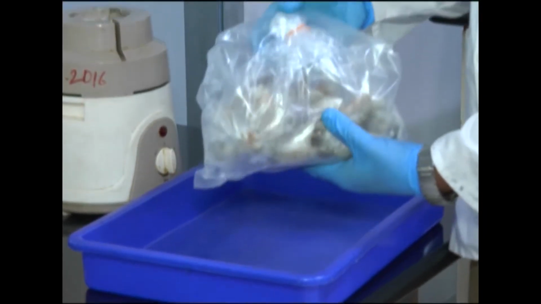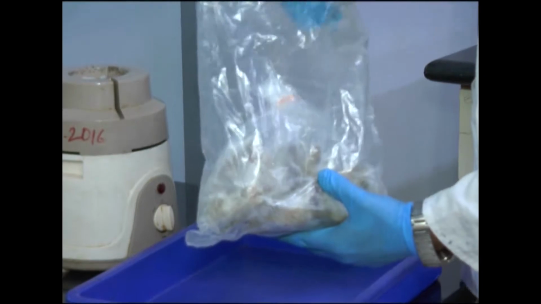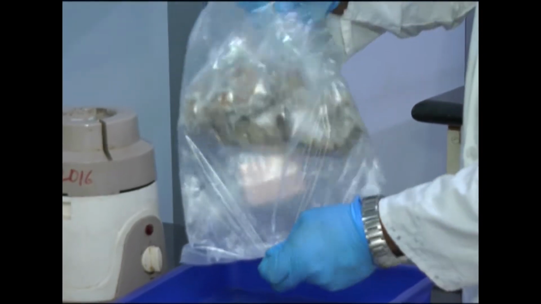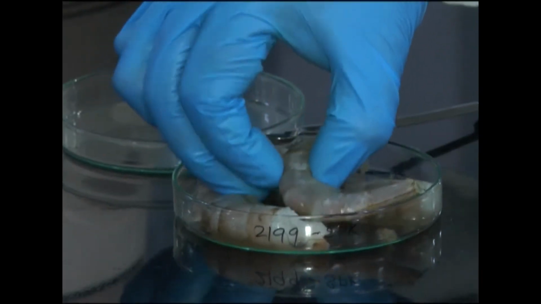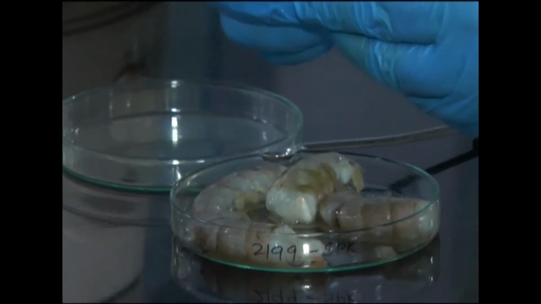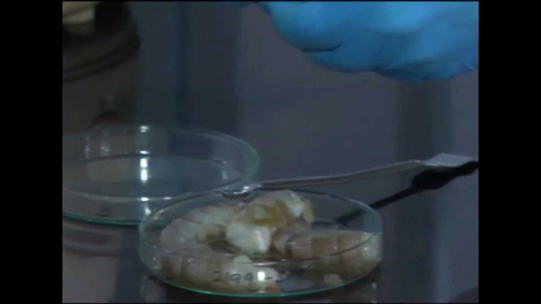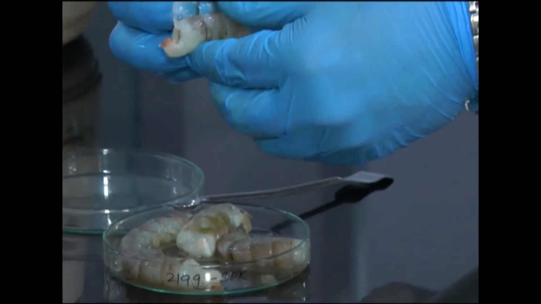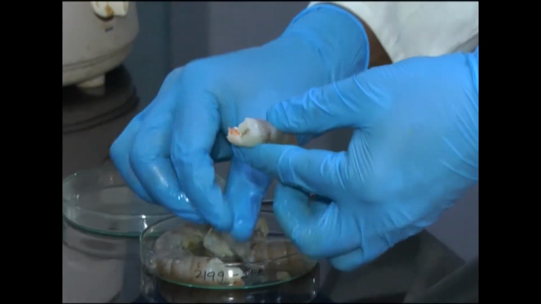The representative sample received is taken for homogenization. Only the edible part is considered. Non-edible parts, like shells in the case of shrimps, are removed.